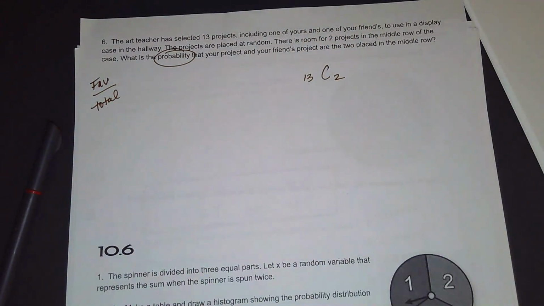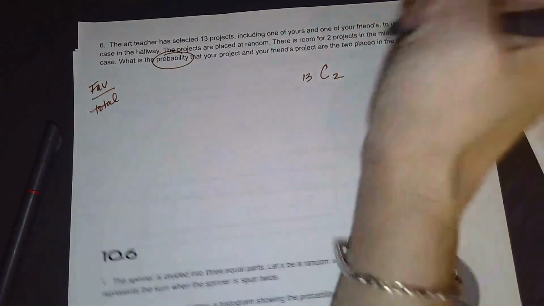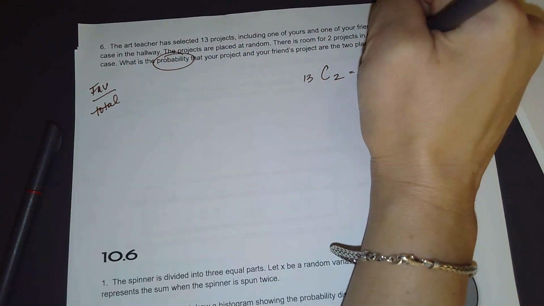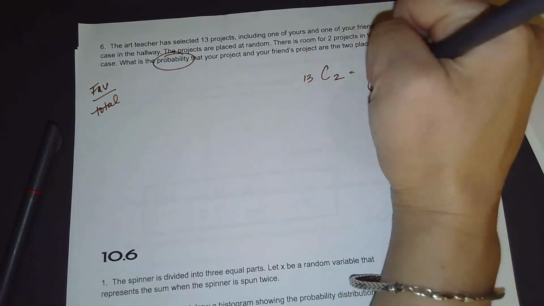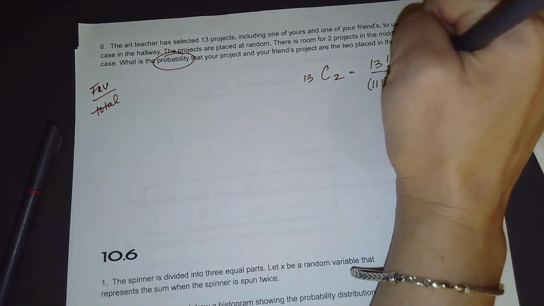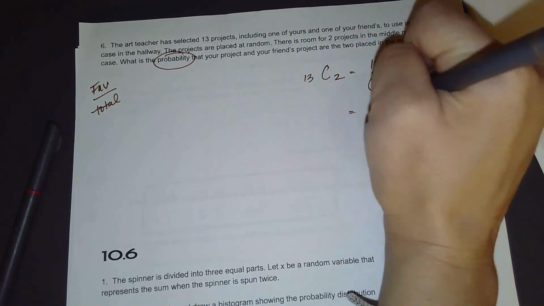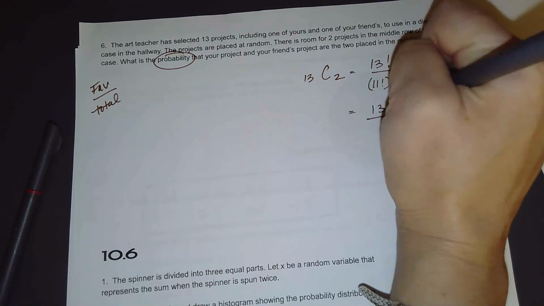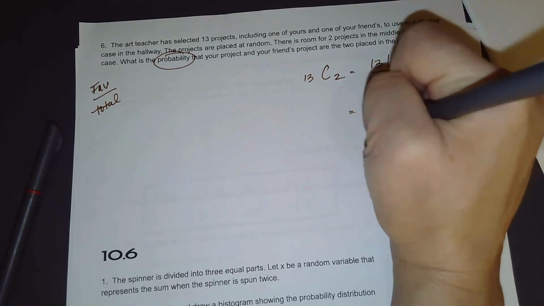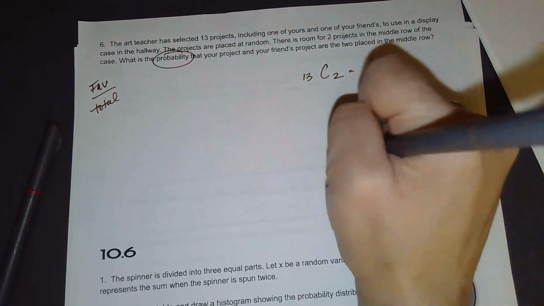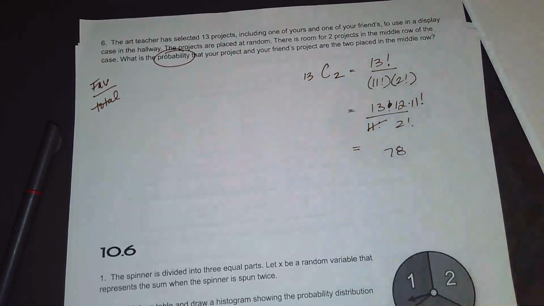And we're going to look at 2 because we're only looking at that middle row. So the only 2 that we care about are the 2 that go in the middle, so you and your friend's. So how many different ways can I place 2 projects in the middle there? So I'm going to follow the combination formula. So I would do 13 factorial over 13 minus 2, which is 11 factorial, times 2 factorial. So 13 factorial, or 13 times 12 times 11 factorial over 11 factorial times 2 factorial. So anyways, I'm going to get 78 total.